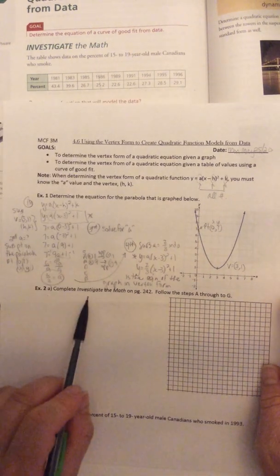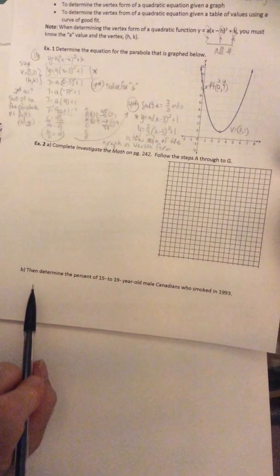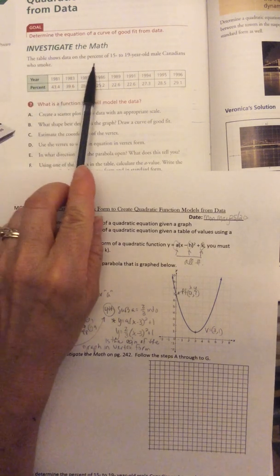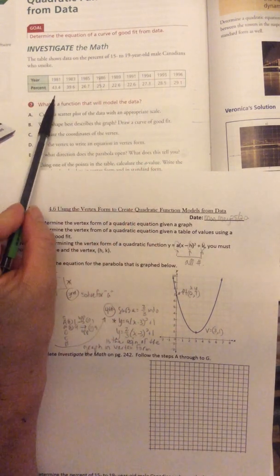Example 2, complete Investigate the Math on page 242 and follow steps A through G. So we're going to use this introduction all the way to G, and then we're going to talk about a separate question that's down here. So it says, the table shows data on the percent of 15 to 19-year-old male Canadians who smoke. So there are the years and the percent.